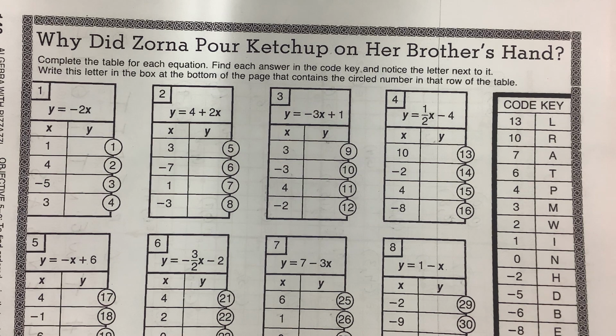Why did Zorna pour ketchup on her brother's hand? I hope it's a better joke than last time.